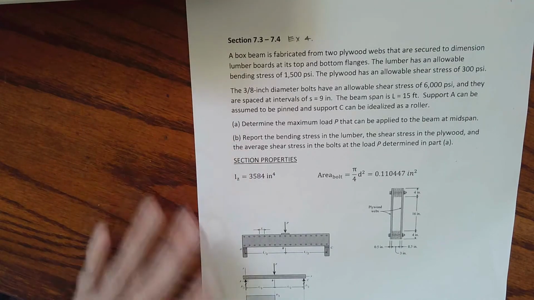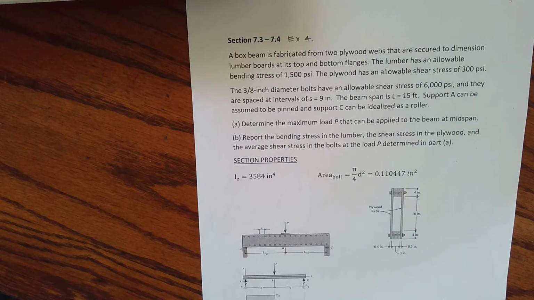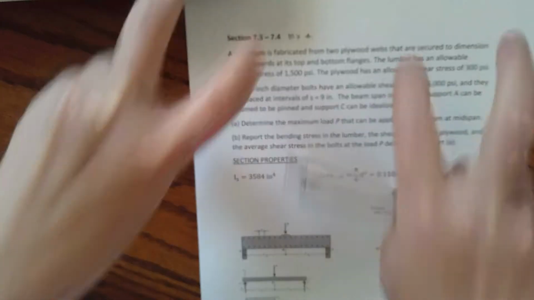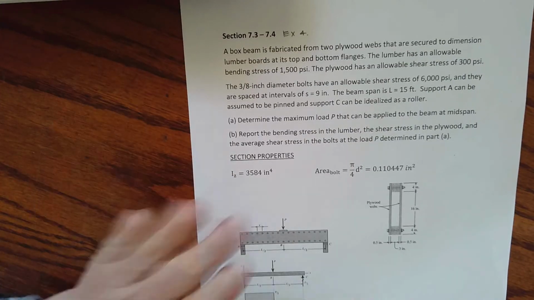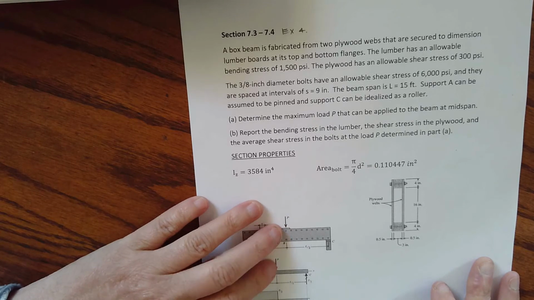Okay, we are back. This is our last example for connections, and this one we're going to be working backwards. So we've done several where we've been given a lot of information. We're asked to find stresses. This time we're going to go back and try to find this point load P.